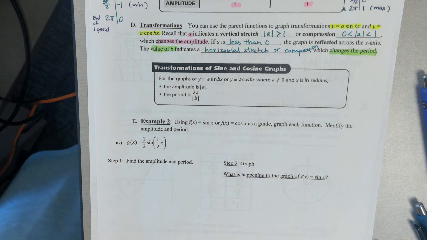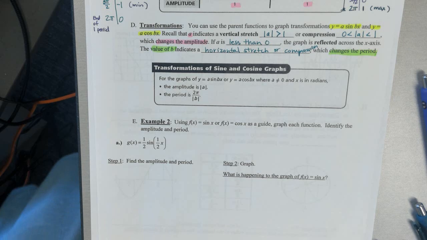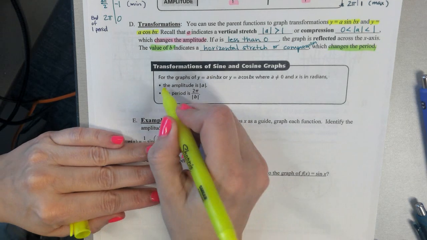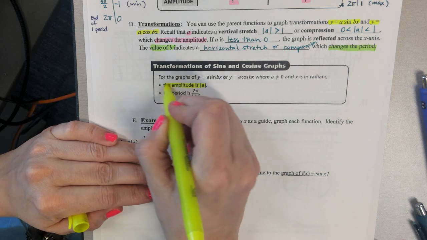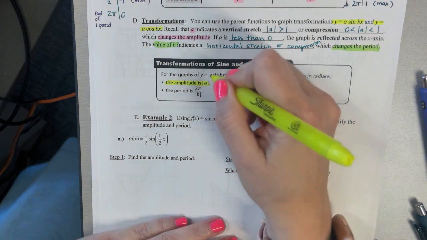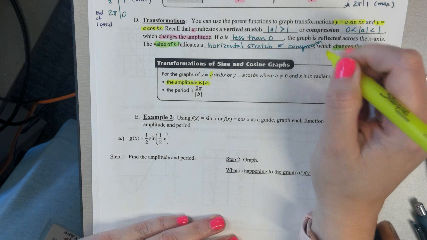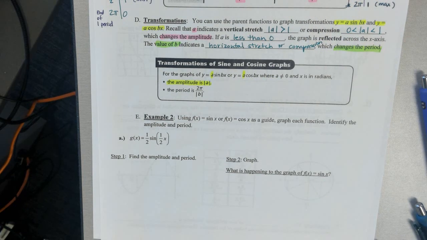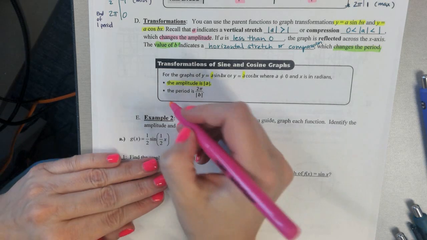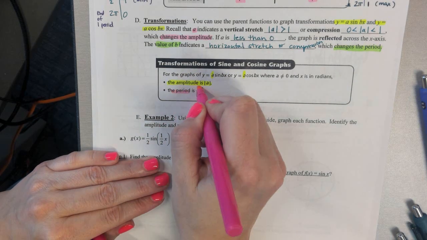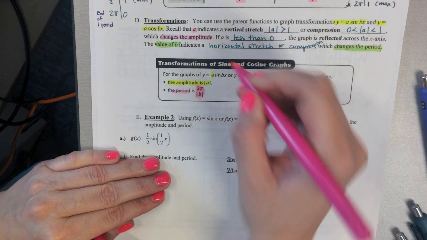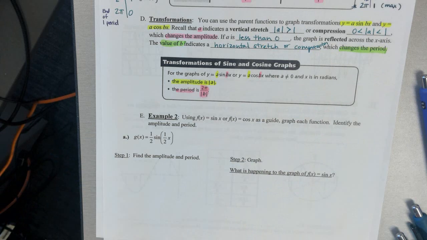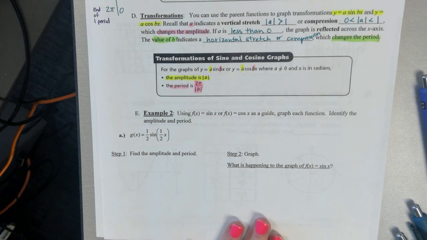Alright, so for these graphs where a is not 0 and x is in radians, the amplitude is the absolute value of a. A is multiplied in front of the sine or the cosine. The period is 2 pi over b, and b is in front of the variable x. It is inside the trig function.